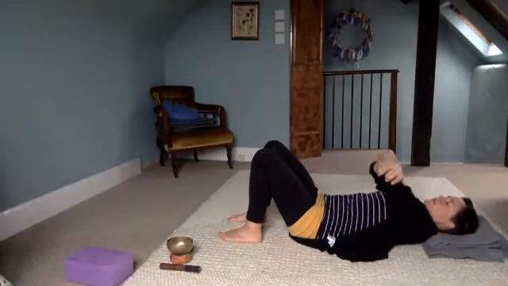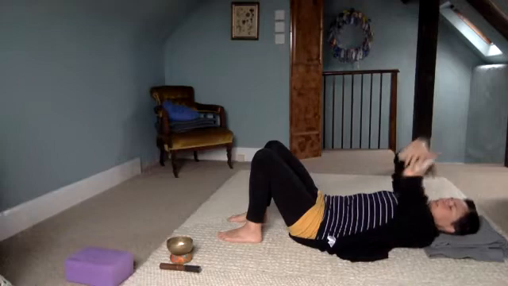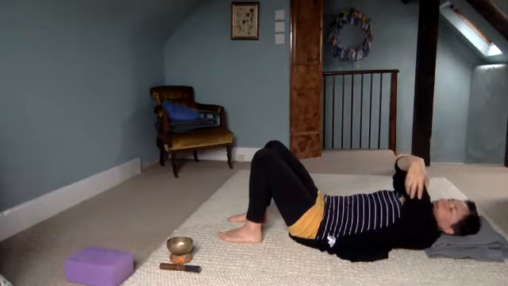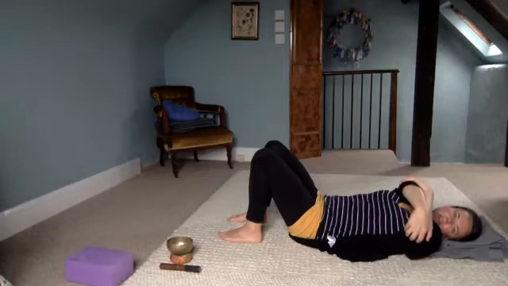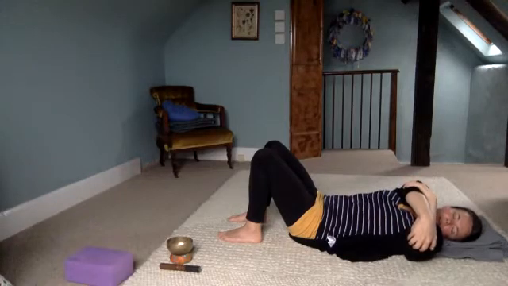Great. And then coming back towards center, we'll change the cross of the elbows, so the other forearm comes closer to your face. And then let's drop the elbows a little bit to the left and follow with the head. So the head rolls to the left too. We're feeling a little bit of a stretch through the upper back and around the shoulder blades.